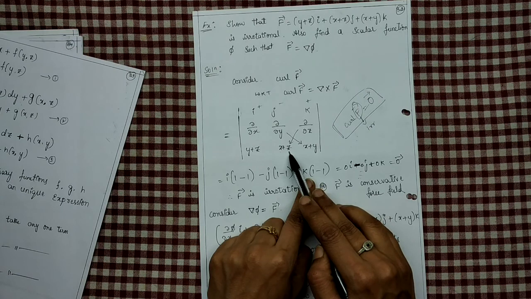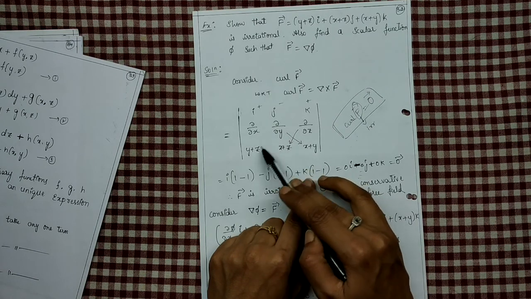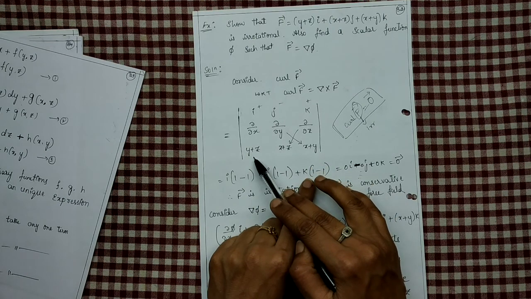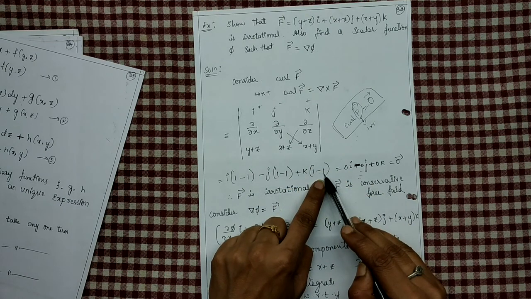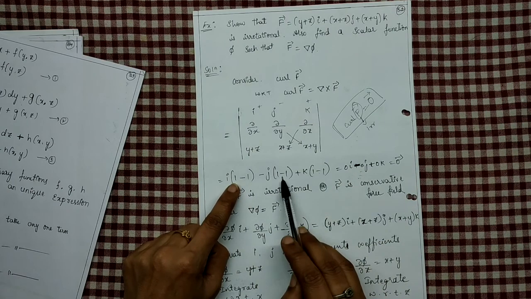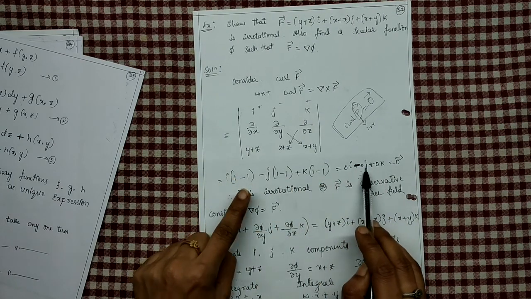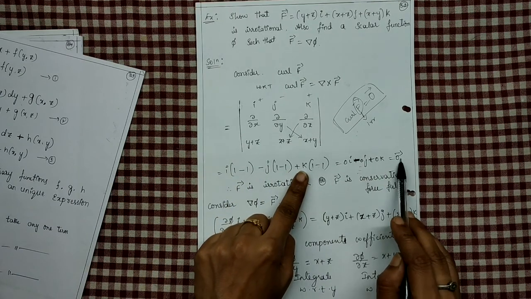1 plus 0. 1 minus this into this, differentiate partially with respect to y. So partially with respect to y means 1 plus 0 is 1. Now 1 minus 1 is 0. Now it is 0i minus 0j plus 0k, which is nothing but the 0 vector.